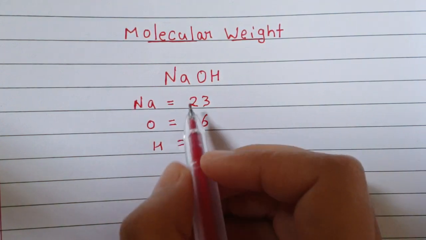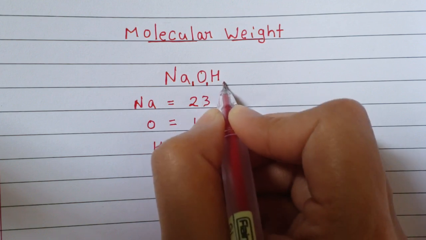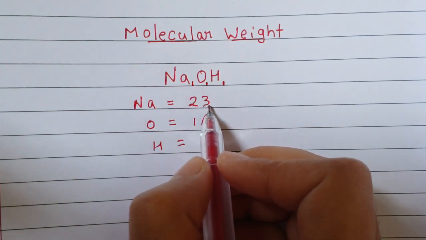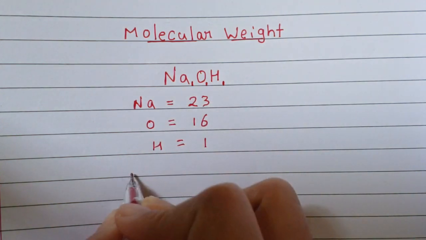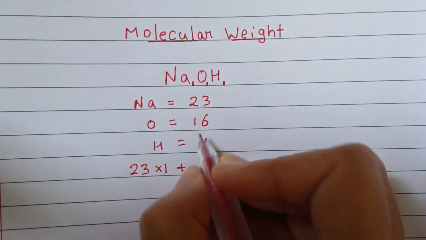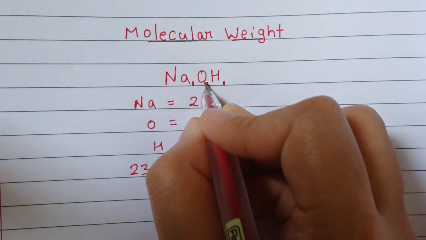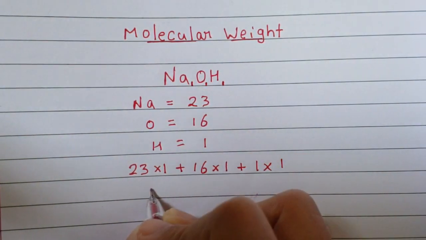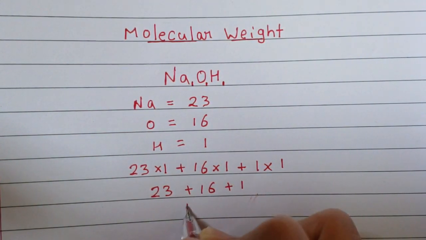1. So here sodium is there. Only one sodium is there, one oxygen is there, one hydrogen is there. So multiply this atomic mass into how many number of atoms there are. So 23 into 1 plus oxygen atomic mass 16 and only one atom is there, so 16 into 1 plus hydrogen 1 into 1. So 23 plus 16 plus 1, which is 40.